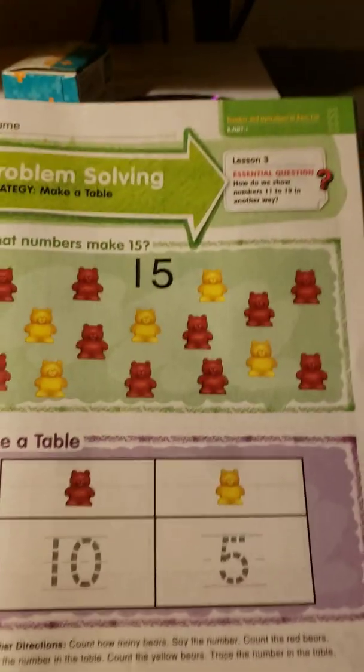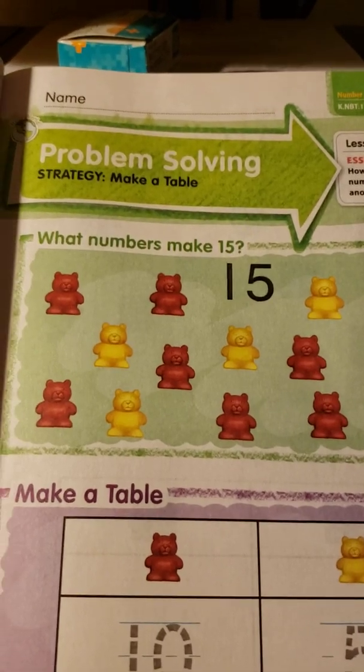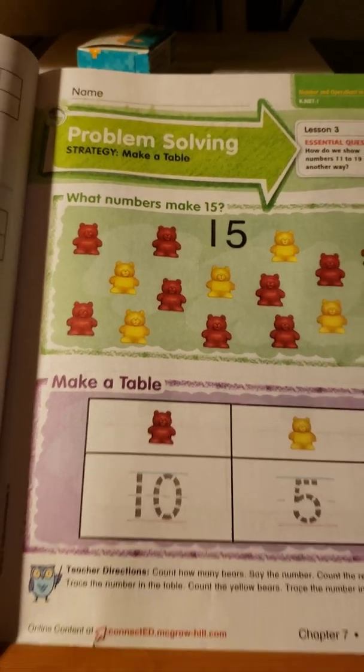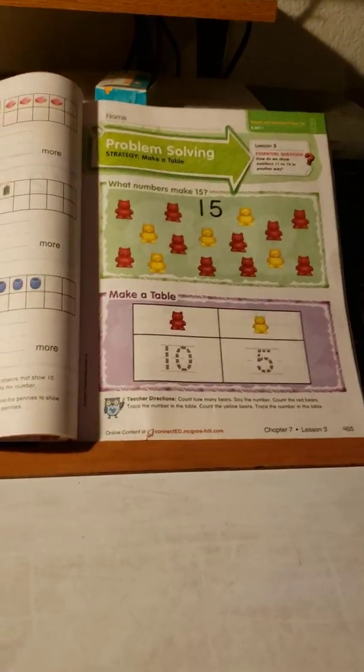Hello everybody. So here we're going to start with lesson 3 today, and it's a problem solving activity where we are going to learn how to make a table. Making a table. Very good. So when they say table, they don't mean a regular table, right guys? They're not saying something you sit at when you eat. No.